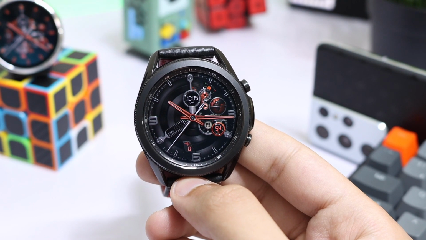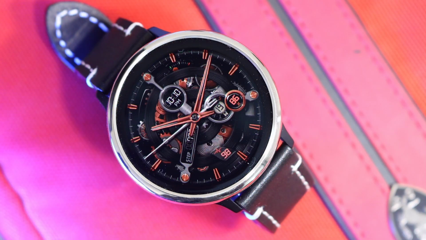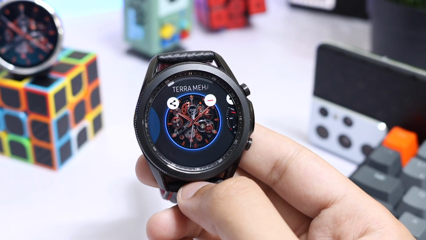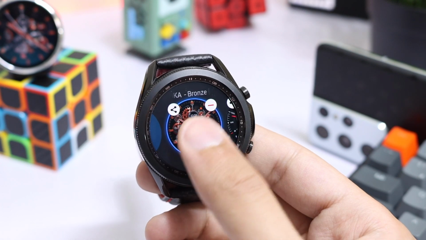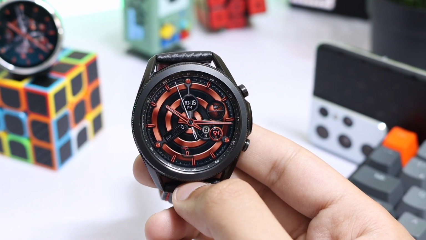For today's episode, I have a phenomenal watch face in the house from Urarity Watch Faces. As you know, the guy makes some really awesome animated watch faces, and this one is simply no exception at all. The watch face name is Terra Mechanica, available on the Samsung Galaxy apps, and it has some awesome animated gears, machinery, and dials.